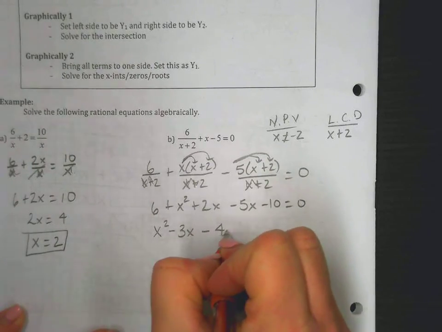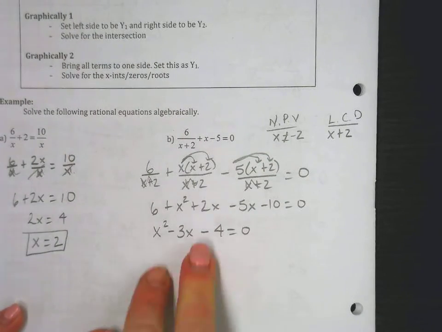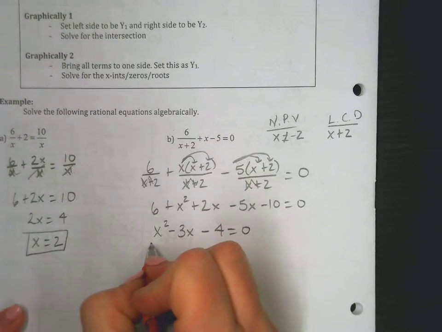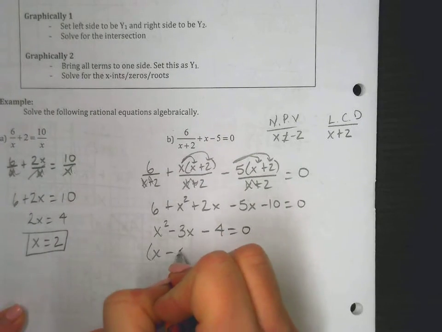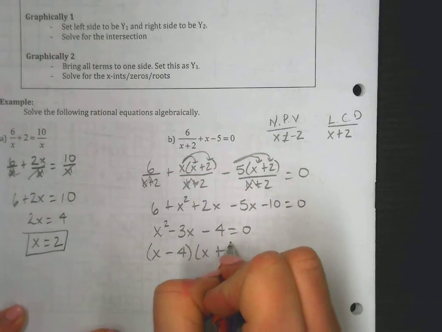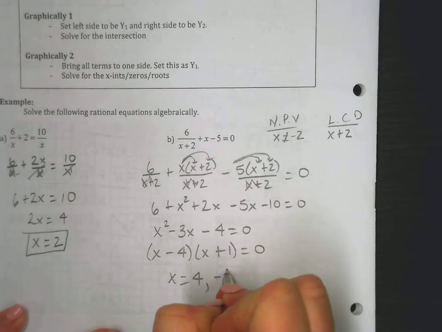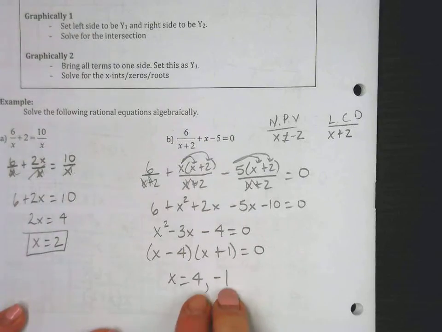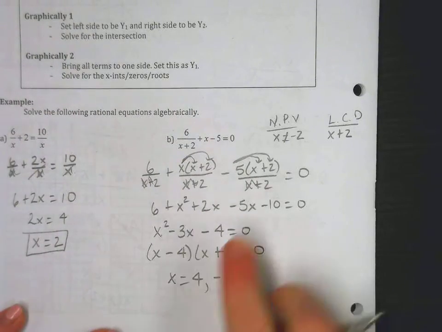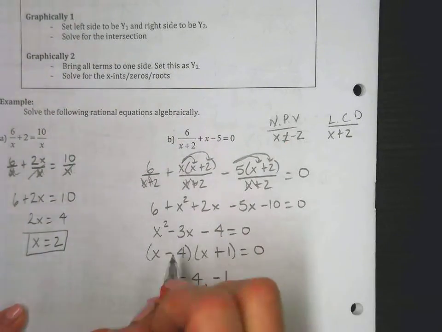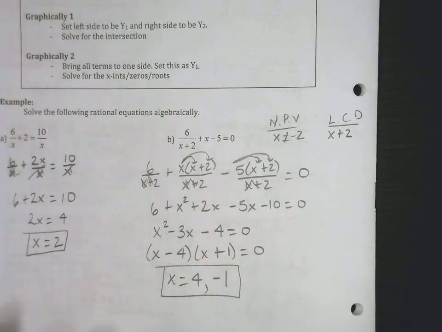To solve this equation, I'd want to factor this, so we get an x and an x plus 1. Solve for x. Again, I'm now going to cross-reference my solutions with my non-permissible values, so both would be a solution to the equation. All right, two more here.